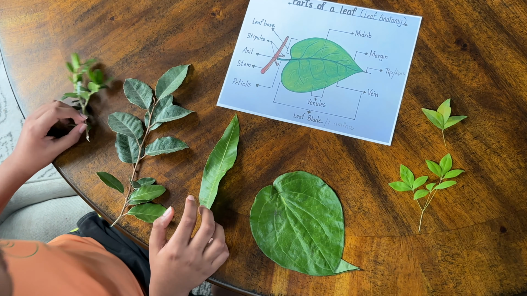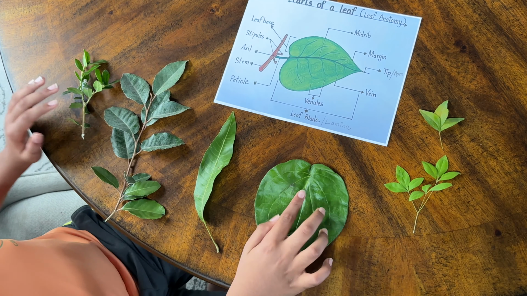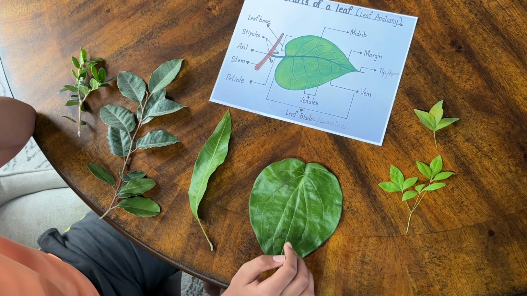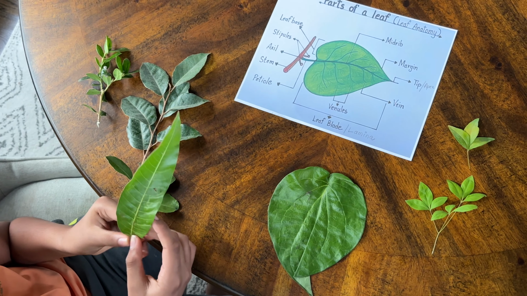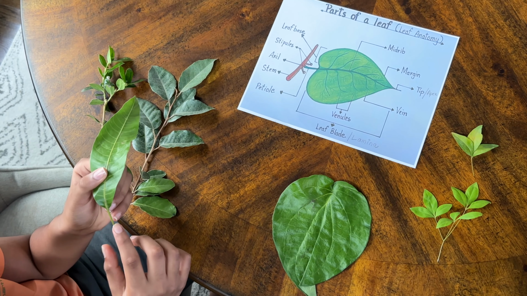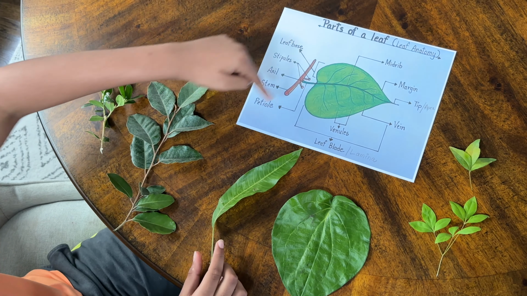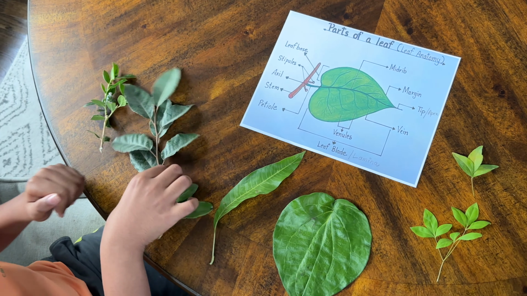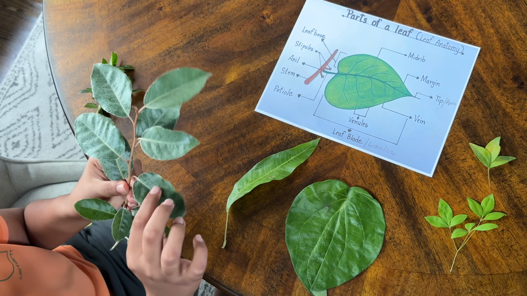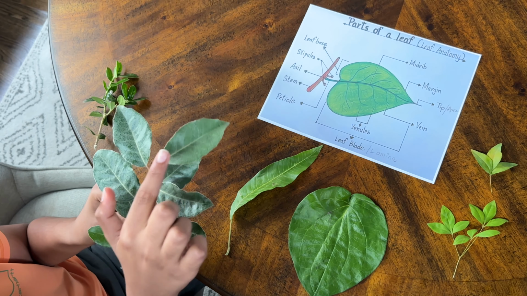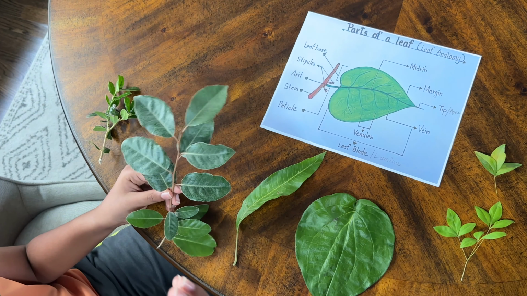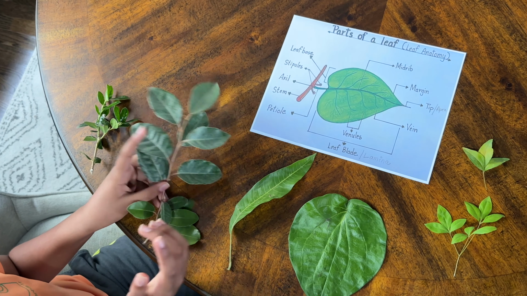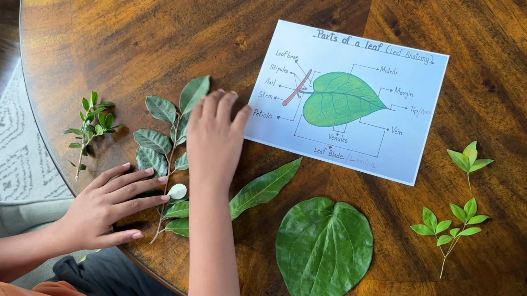Here we have different types of leaves. We have simple leaves and compound leaves, and I'll explain what the difference is. Simple leaves over here have their own petiole, this part over here, and it attaches to a stem, like the plant stem or a tree stem. Over here, this would be a simple leaf because it has its own petiole and attaches to this stem, and this stem probably attaches to a much bigger stem. This is still considered a simple leaf because it's just one leaf.